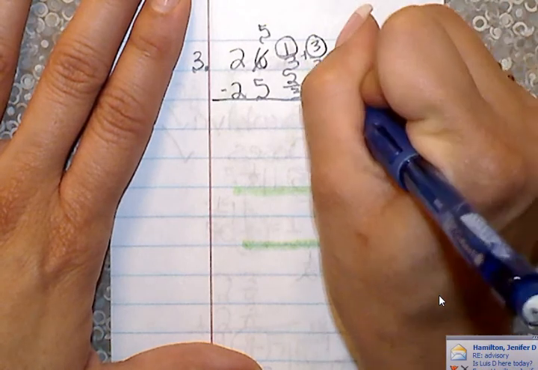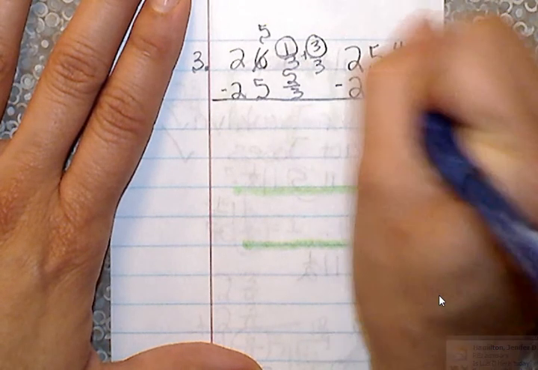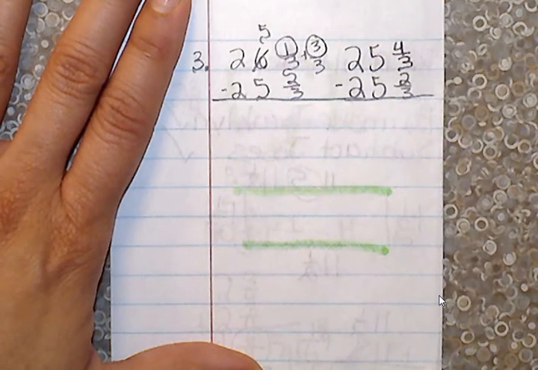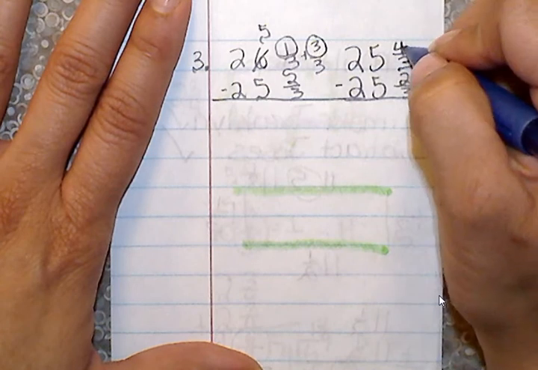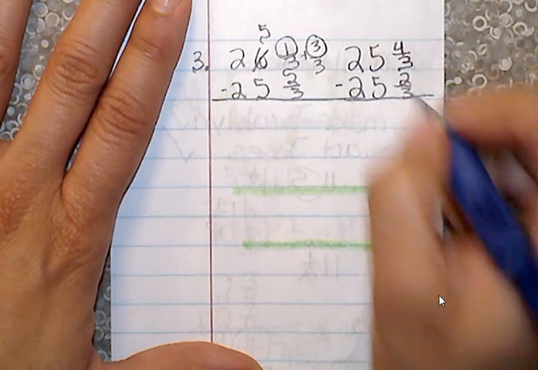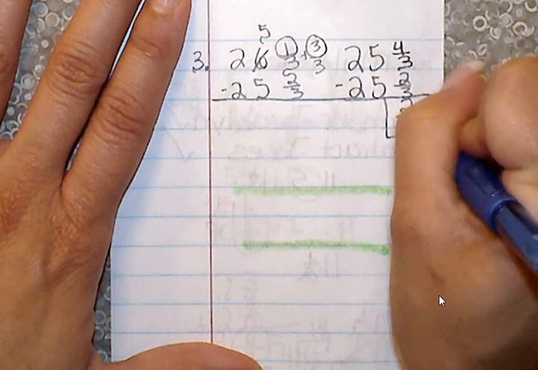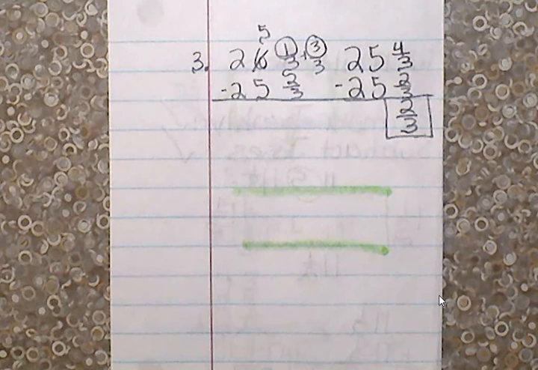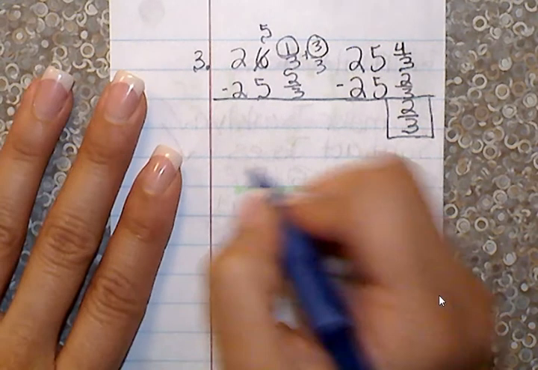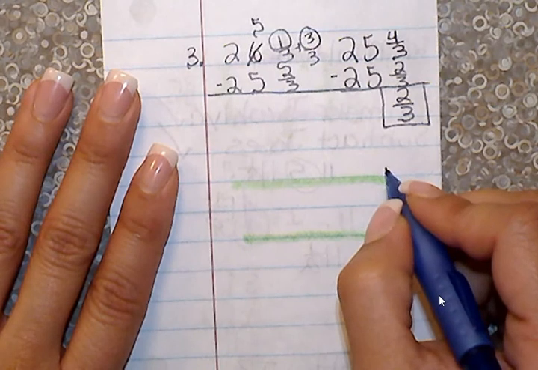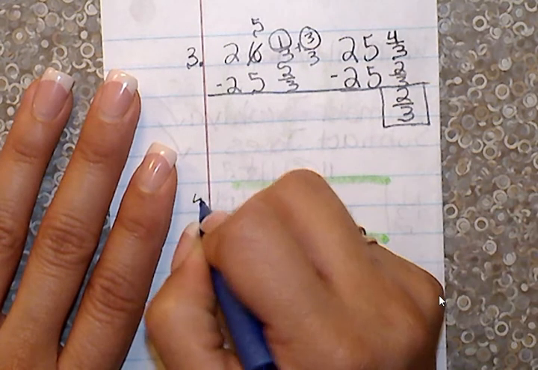So then I end up with 25 4/3 minus 25 2/3. What is 25 minus 25? 0. And then what is 4 minus 2? So my answer is 2/3. Okay. Are we good on that one, or do y'all have any questions? You're good? All right. Let's move on to number 4.